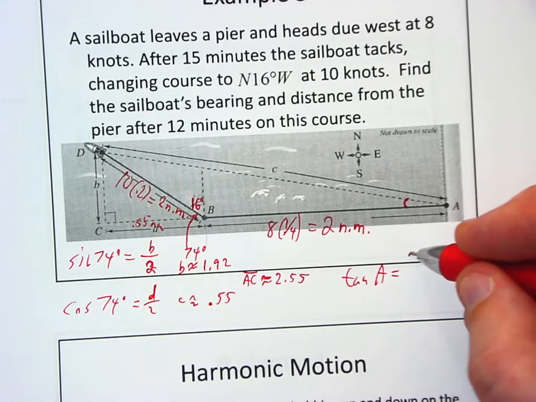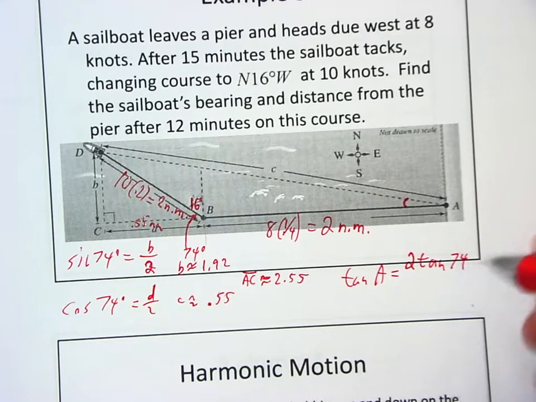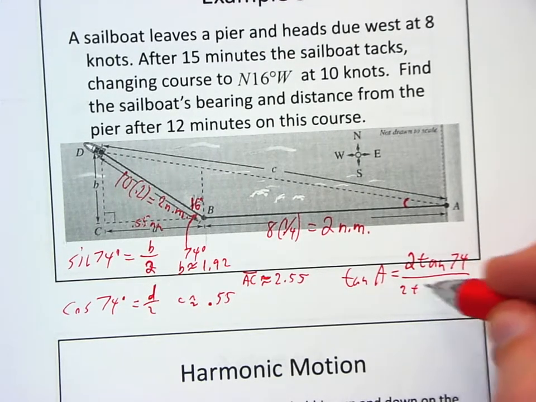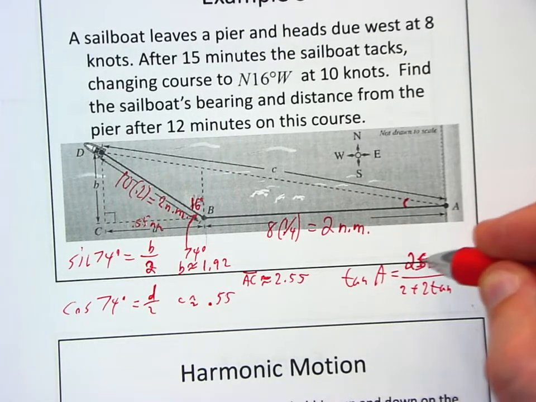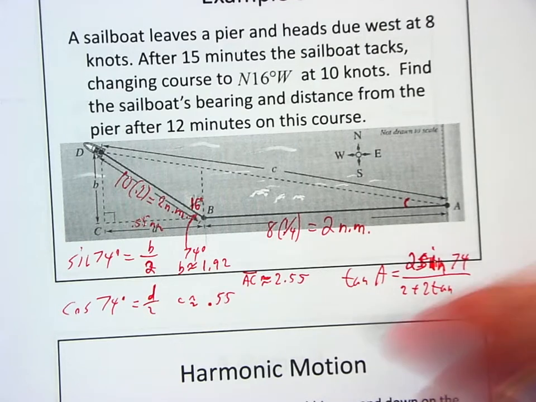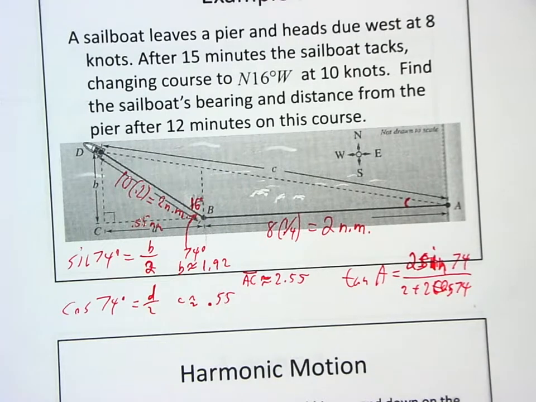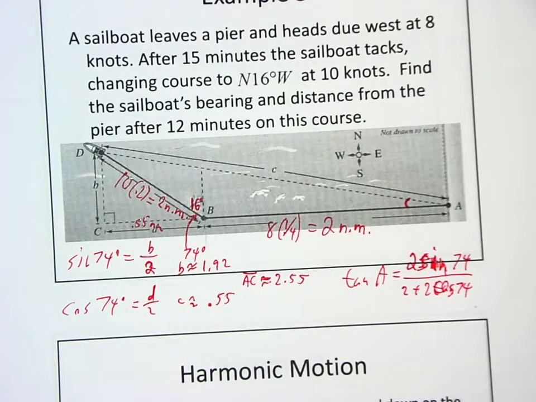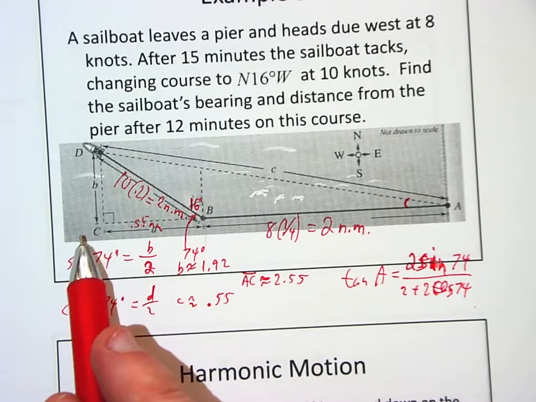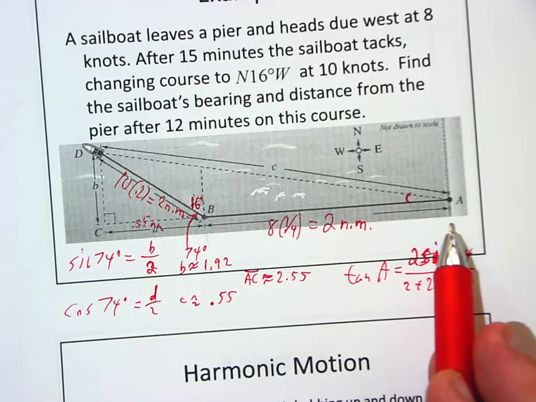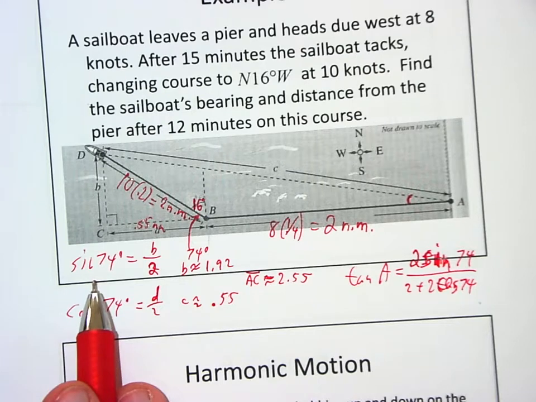Now, to be able to avoid rounding errors, I'm actually going to put into my calculator 2 times the sine of 74, because that's B, over 2 plus 2 times the cosine of 74. That's why I don't write in pen. That's going to avoid rounding errors. Because tangent of A is equal to side B over that A plus C, right? Yep. So for that, B is equal to 2 times sine 74, right?